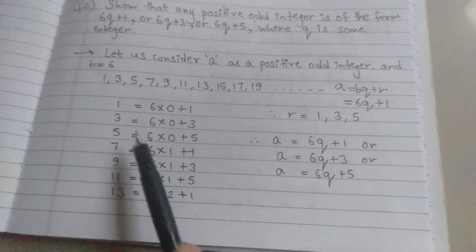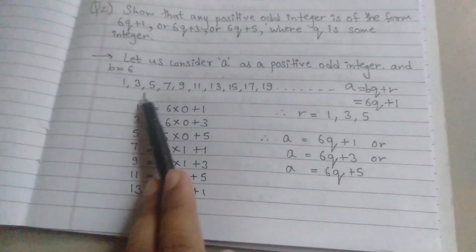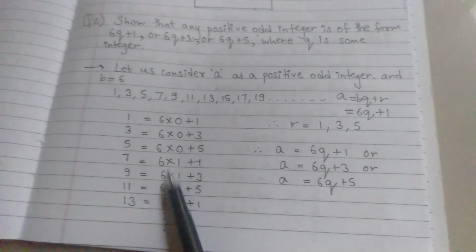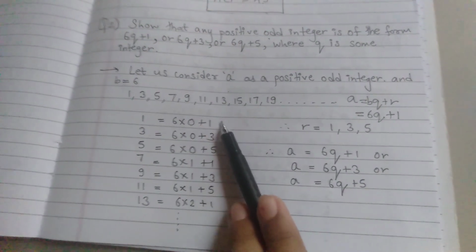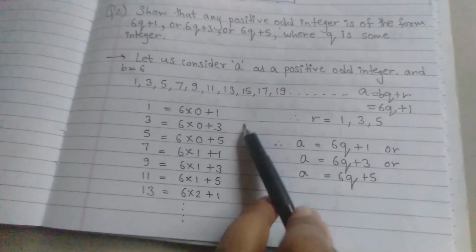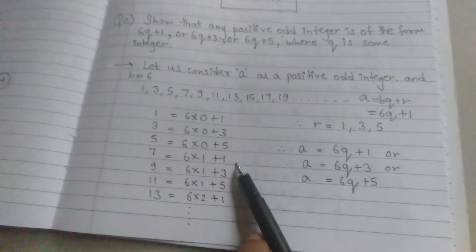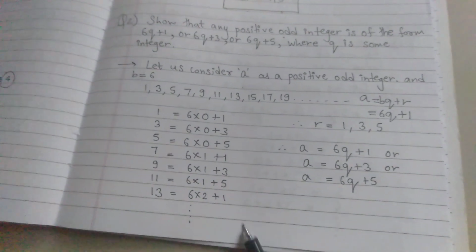So from this we can observe that after dividing any positive odd integer by 6, we are getting the remainders as 1, 3 and 5.